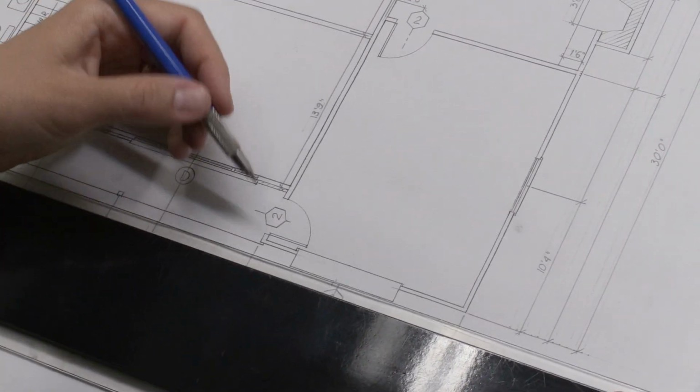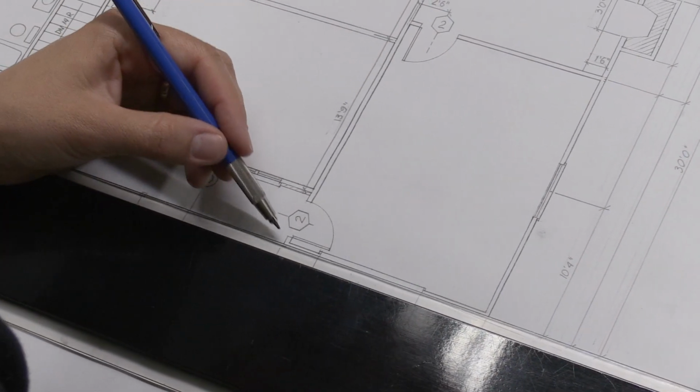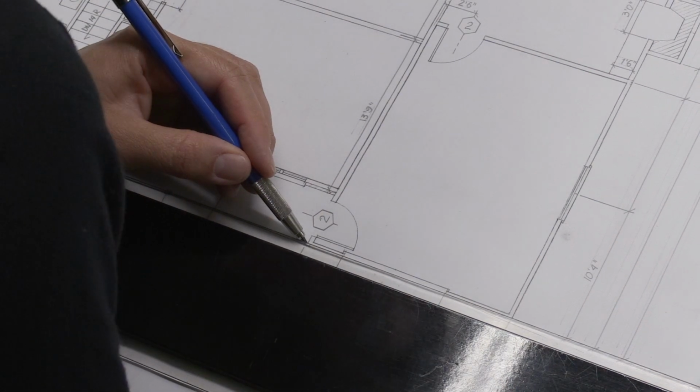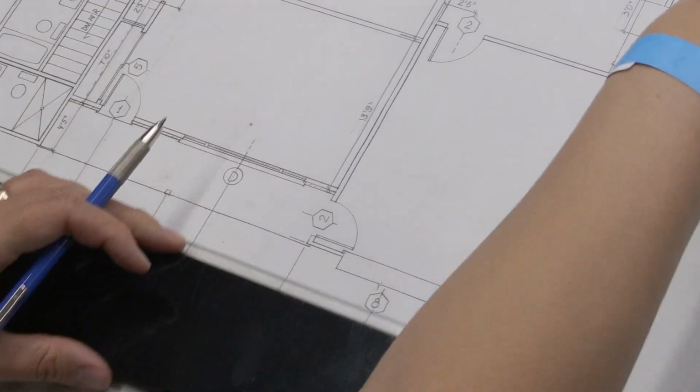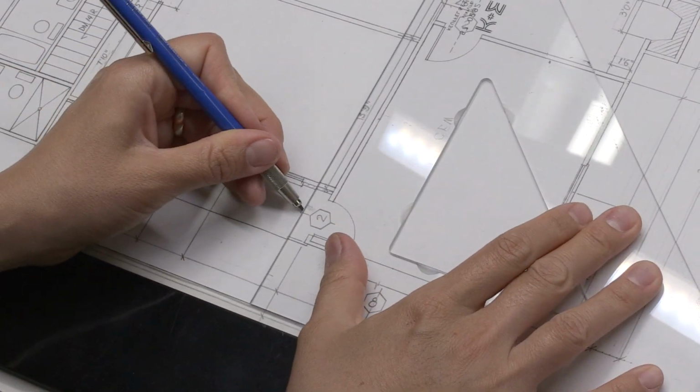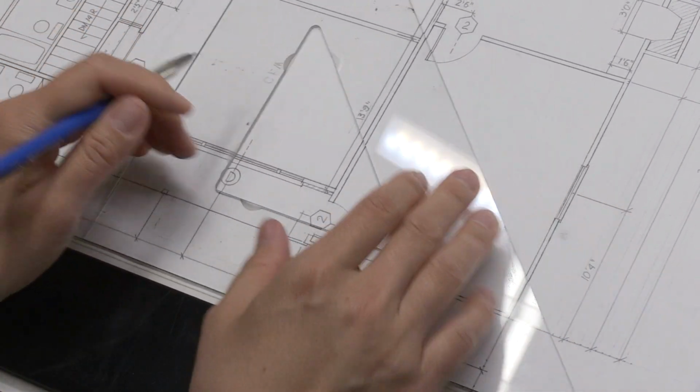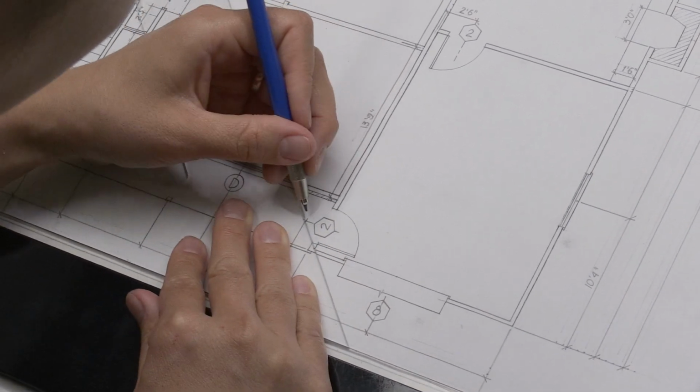And we need the dimension to show dimension from this outside wall to the center of the door. So I'm drawing a line from the outside and adding the vertical line and adding some tick marks.